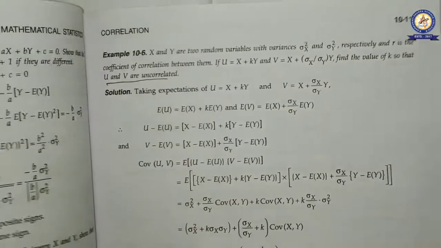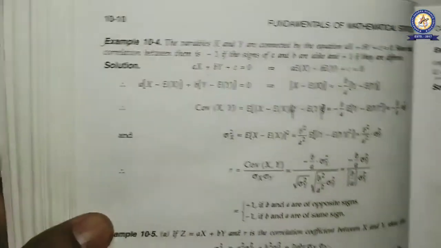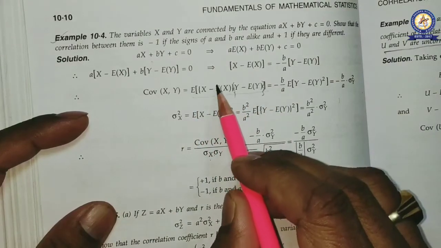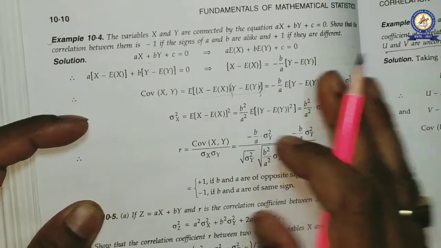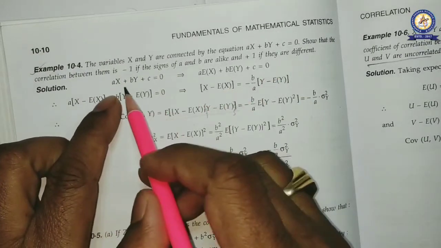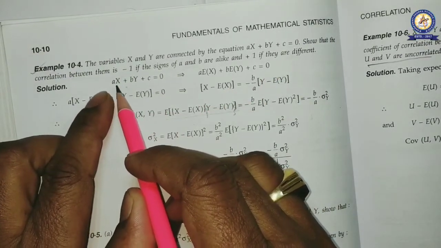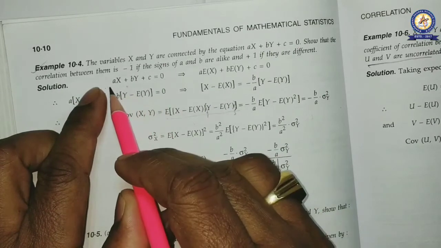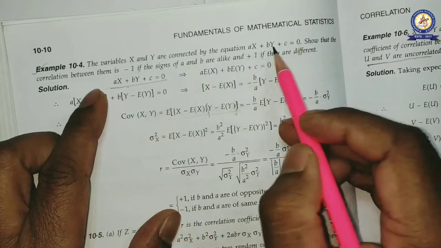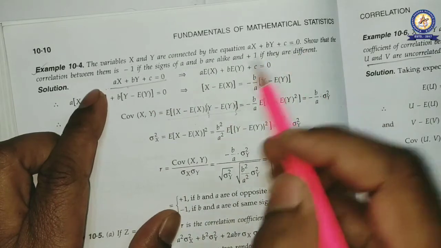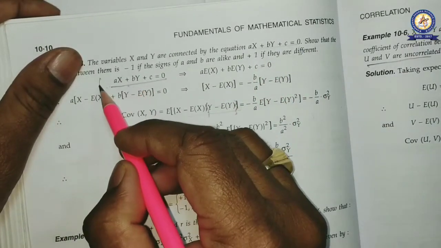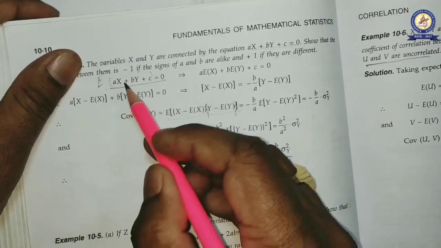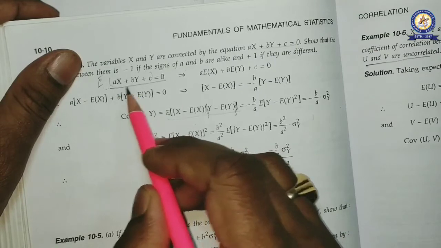to find this, we need to find expectation of x and expectation of y. So only for that I operated expectation on the LHS and the RHS of this given equation. This is the given equation in your question. So what I did, I operated expectation on the left hand side of this equation and the right hand side of this equation.